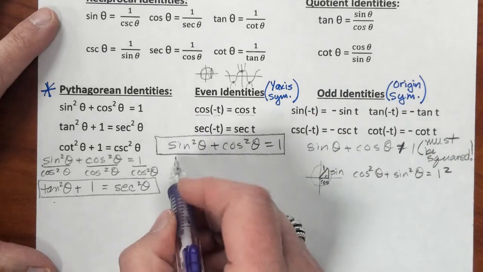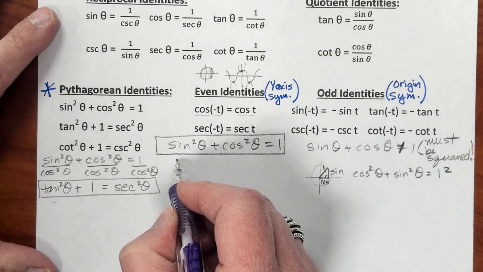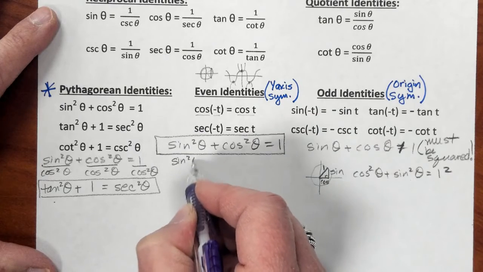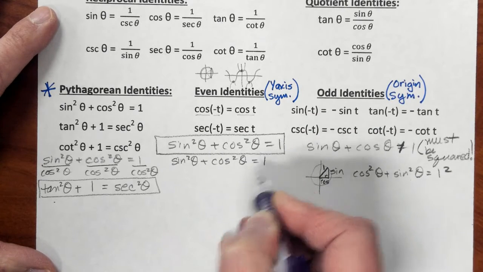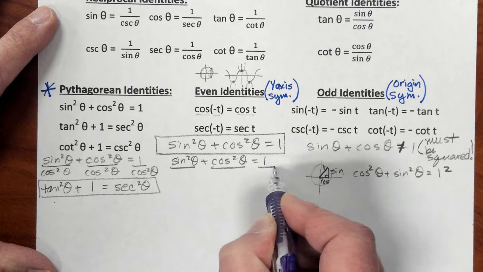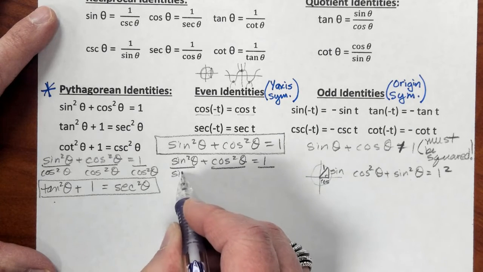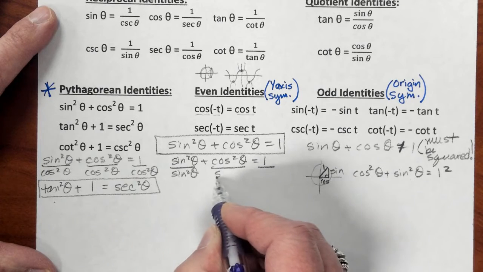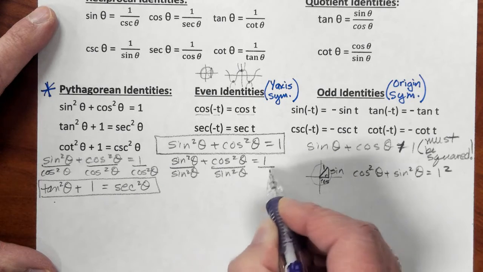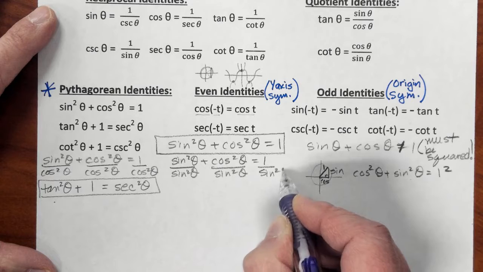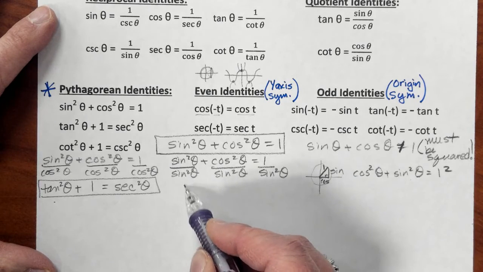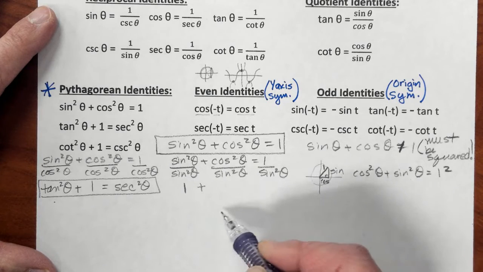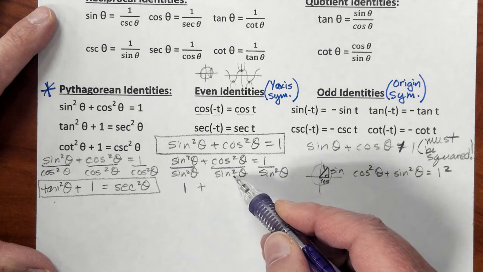And you can likewise do the same thing if we divide by sine squared this time. Sine squared divided by sine squared is always 1, plus cosine squared over sine squared.